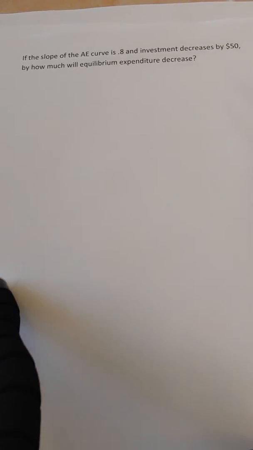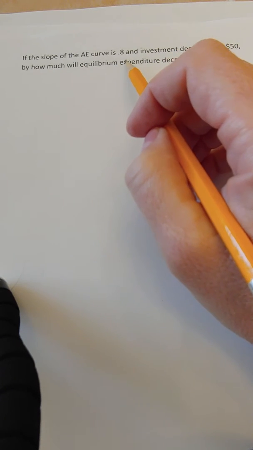If we're given a problem with the slope of the AE curve and a change in autonomous expenditure, remember our autonomous components are investment, government, and exports. So if we are trying to figure out what's going to happen to equilibrium expenditure or real GDP, this is a two-part problem. So if the slope of the AE curve is 0.8 and investment decreases by $50, by how much will equilibrium expenditure decrease?